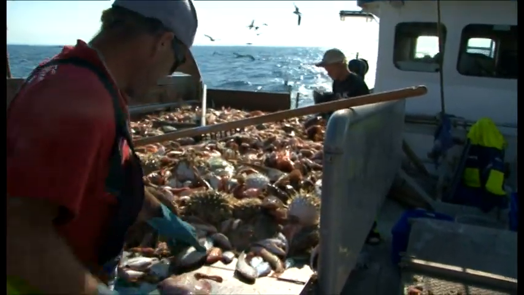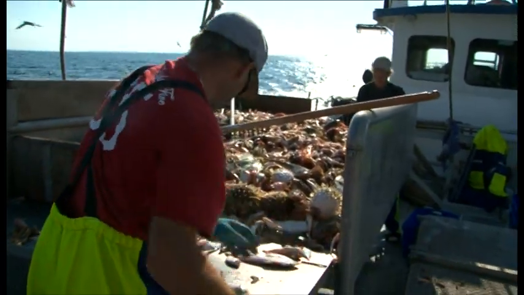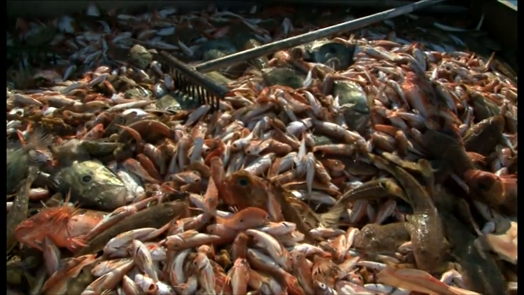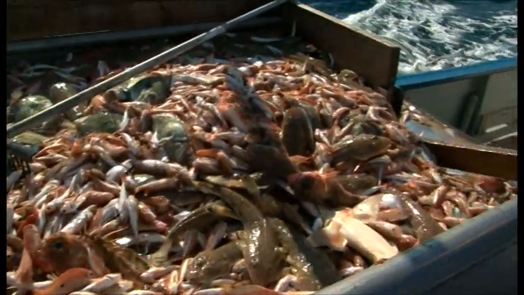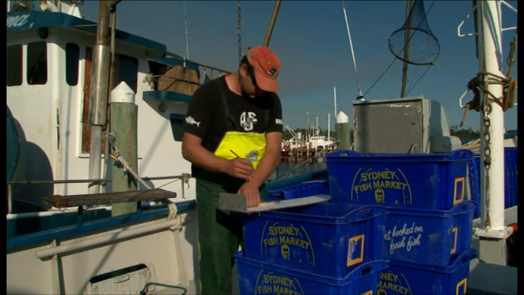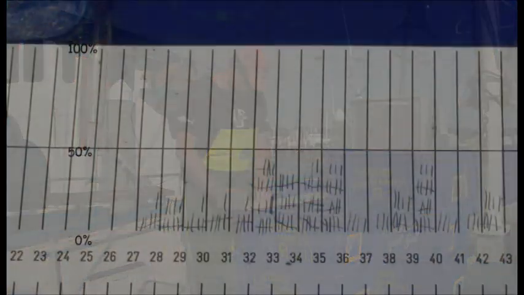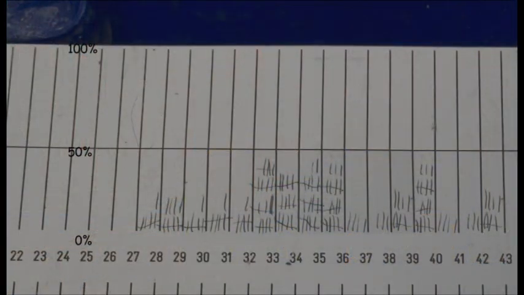Scientists describe this with something called L50. L50 is the fish length at which 50% of fish get caught in the gear and 50% get away. So for example, with tiger flathead, as they grow, the chance of being caught increases. We can use our measuring board again to represent how this works. When fish are small, there's only a small chance of them being caught.